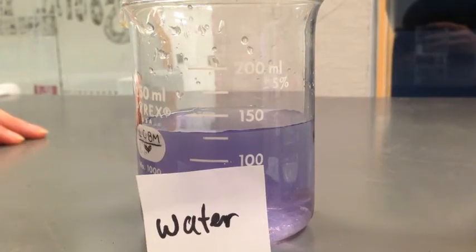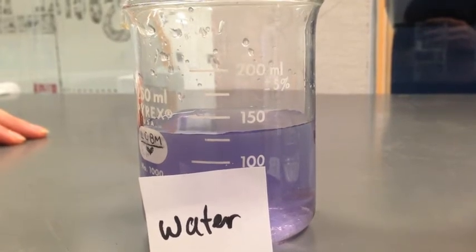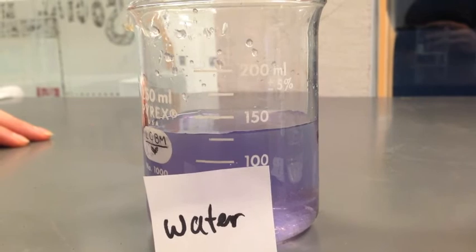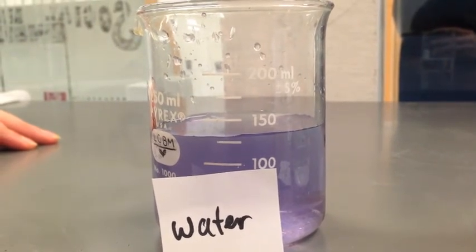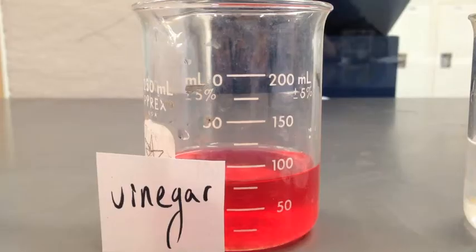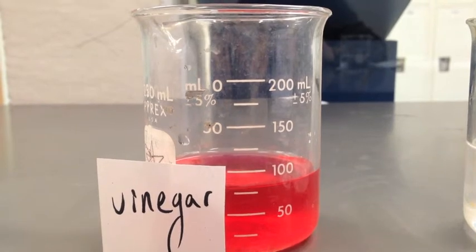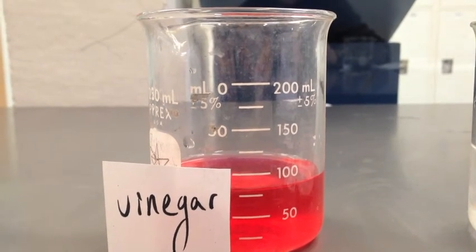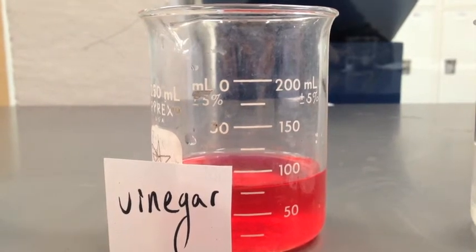Because water is neutral, the cabbage juice remains a light purple color when it is added, and this has a pH of about 7, and this will be our control. So we can see how the other colors vary in comparison to this one. Vinegar has a pH of 2.4, meaning that it is very acidic. Because of this, the red cabbage indicator turns vinegar a very red color when it is mixed together.